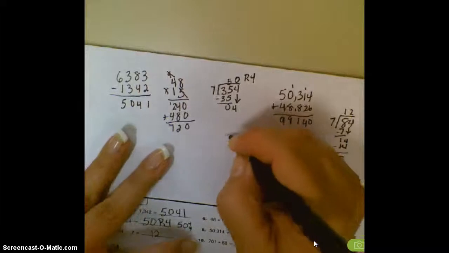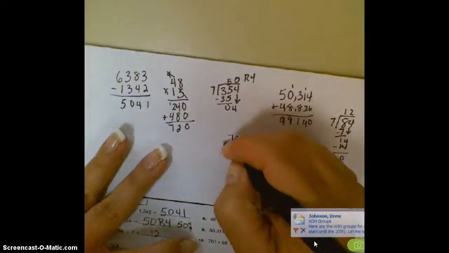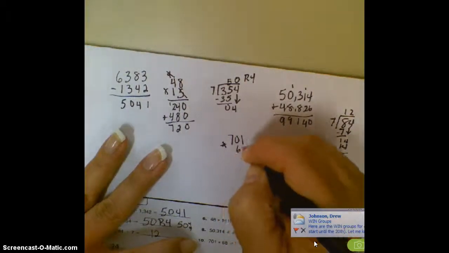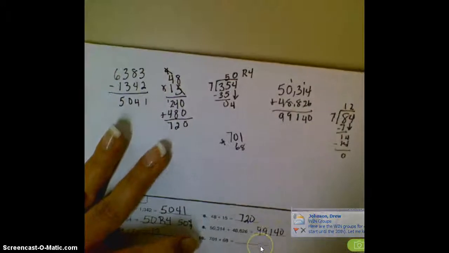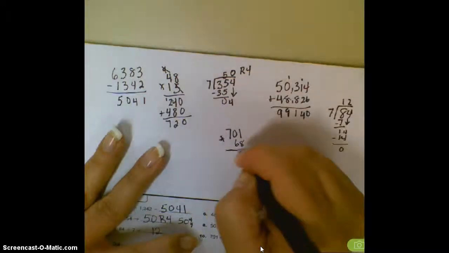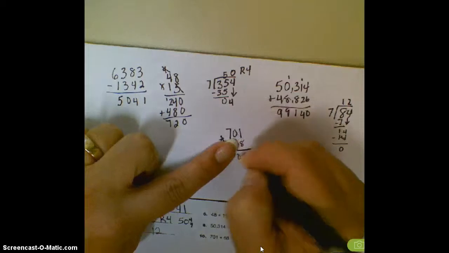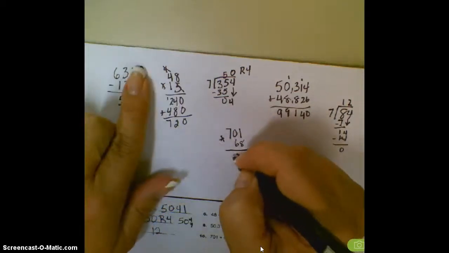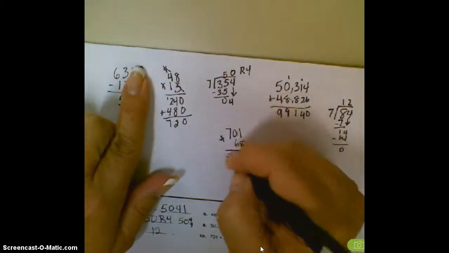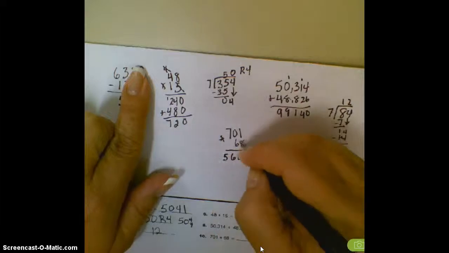In our last one, we've got a little multiplying to do. 701 times 68. Stack them up correctly here. We're going to ignore the 6 to begin with. 8 times 1 is 8, 8 times 0 is 0, and 7 times 8 is 56. Bring down the 6, nowhere to carry the 5, so we just write it down. We're done with the 8.